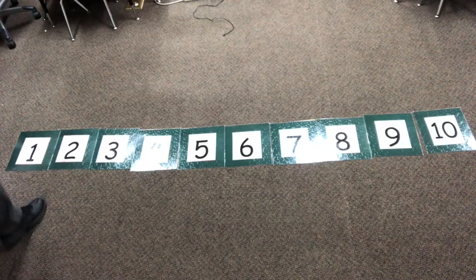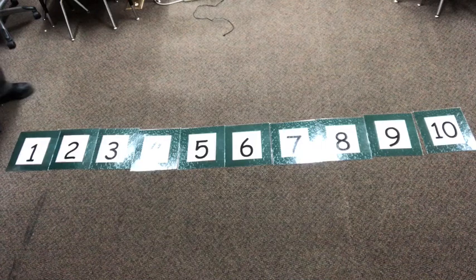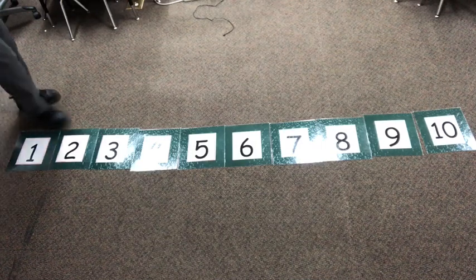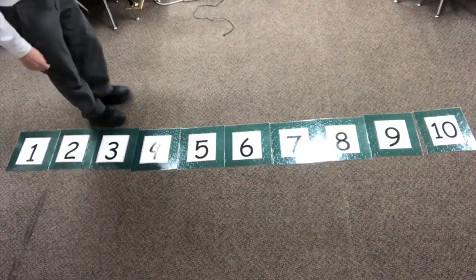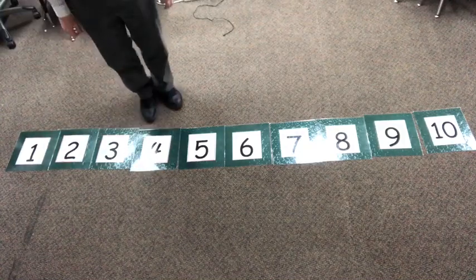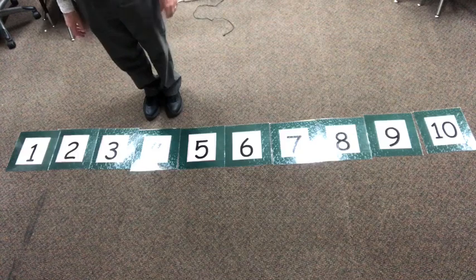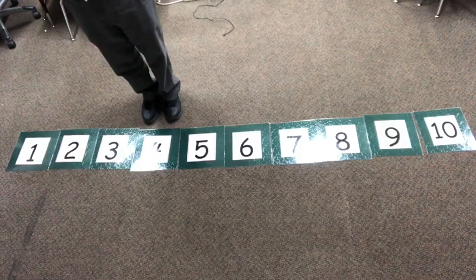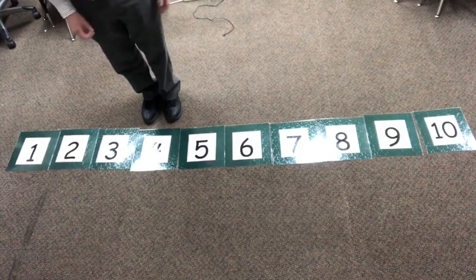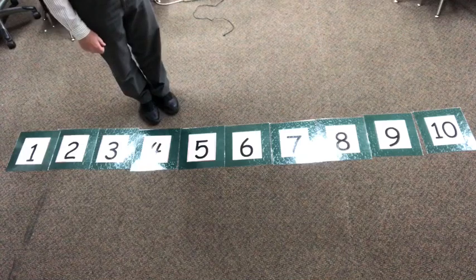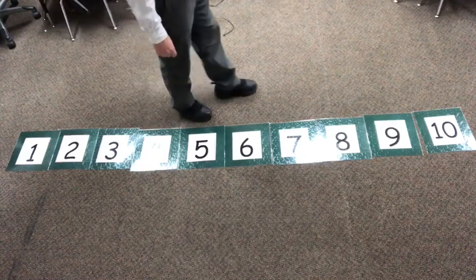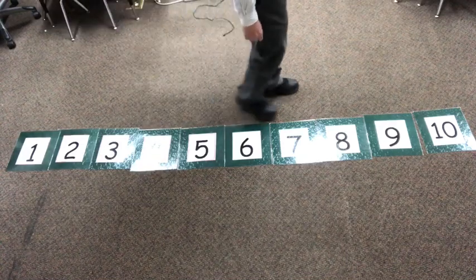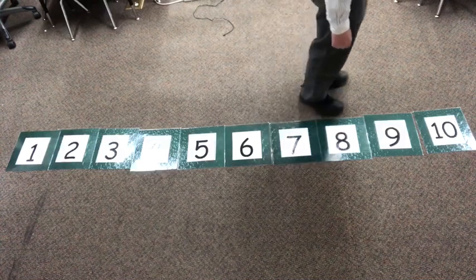Let's pretend there are 4 pigeons on the sidewalk. 1, 2, 3, 4. So now I'm on 4. Okay? And then 5 more pigeons came and flew down and joined them. So I'm going to go 5 more spaces. 1, 2, 3, 4, 5.